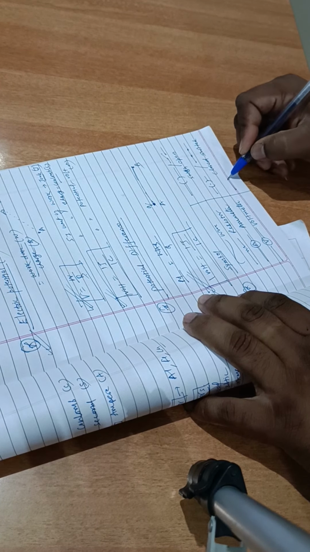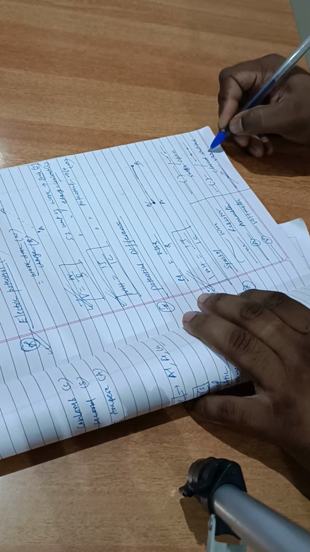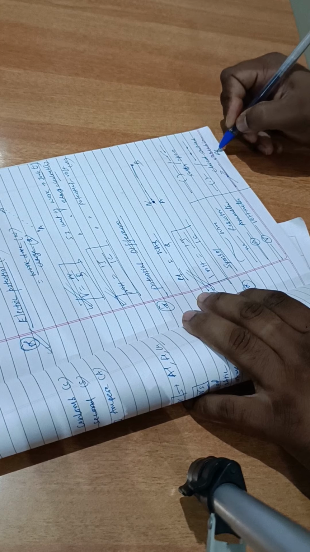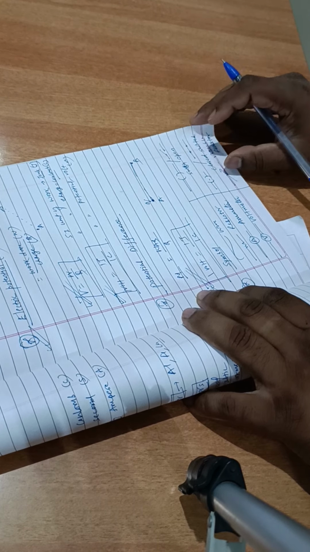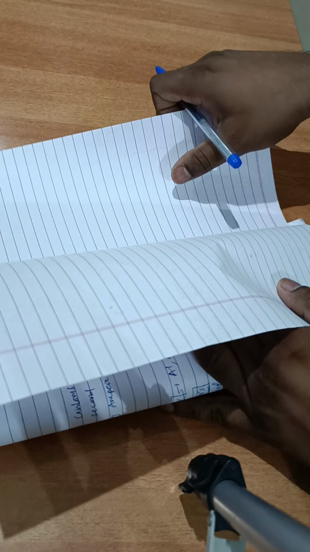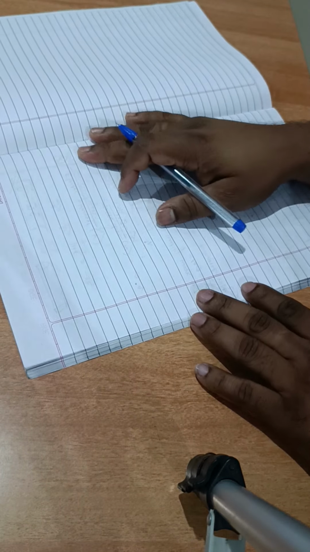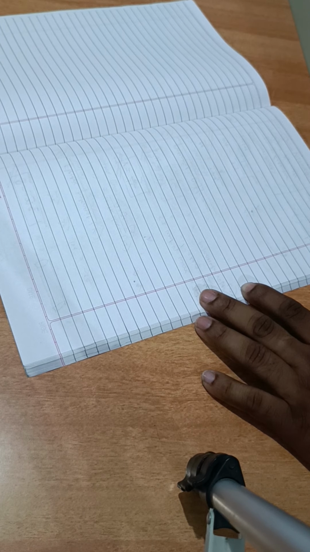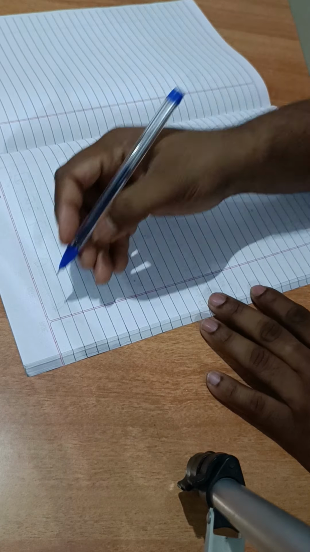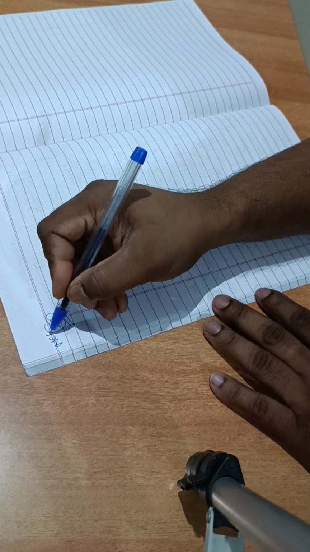Similarly, this is the variable resistor. Variable resistor means the value of resistance is not fixed. You can also see more symbols on page number 203 of the NCERT textbooks.